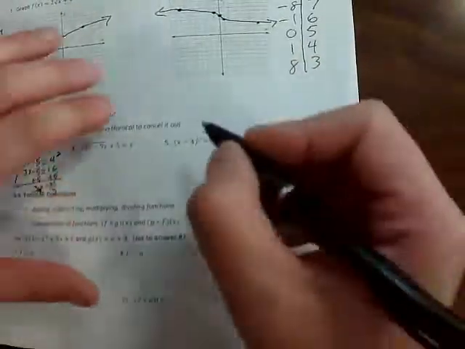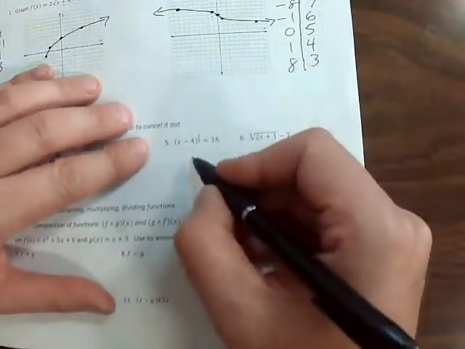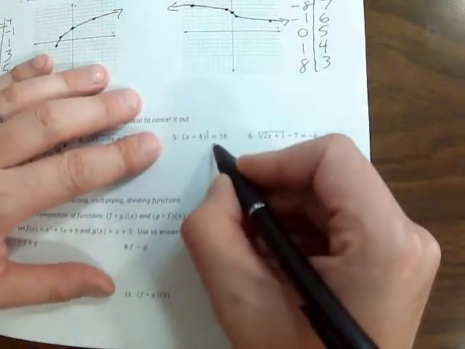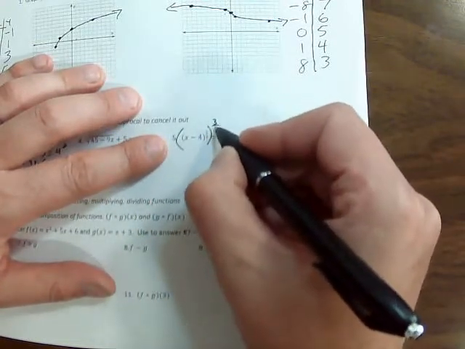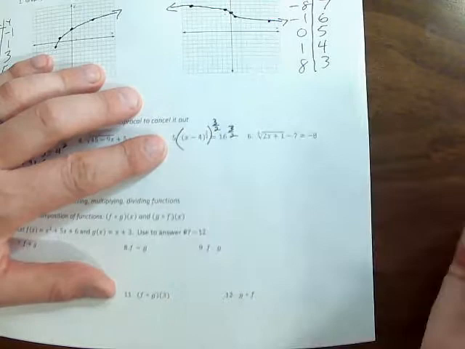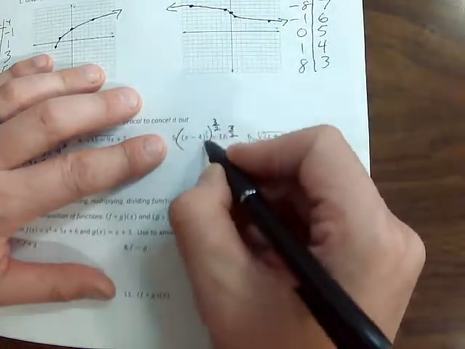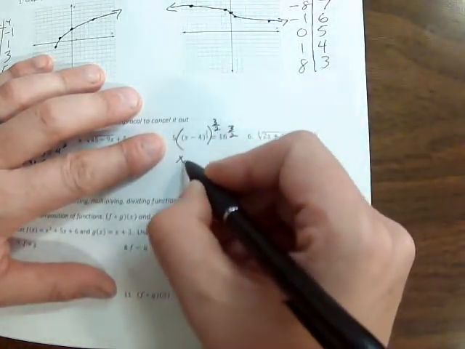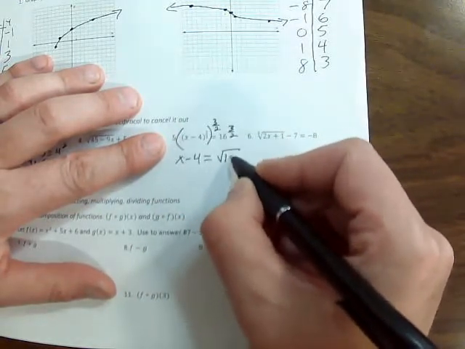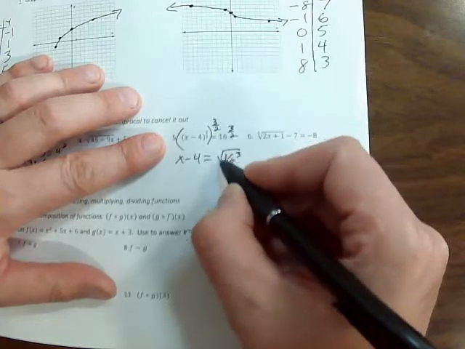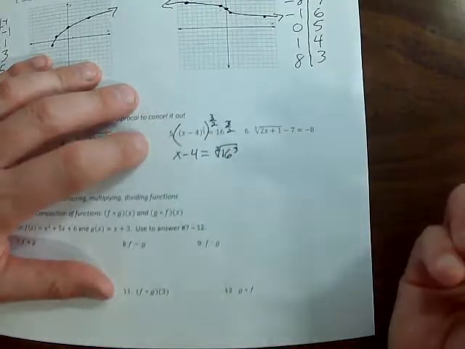Number 5 I can fit on the paper. What we have to do is multiply this by the reciprocal. The reciprocal of 2/3 is 3/2. So I'm going to multiply this by 3/2 and multiply this by 3/2. When I multiply this by 3/2, that makes the 2/3 disappear. So now I have the square root of 16 to the third power. The 2 is here, that's our index.